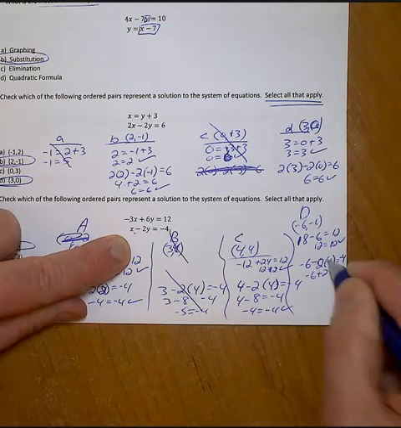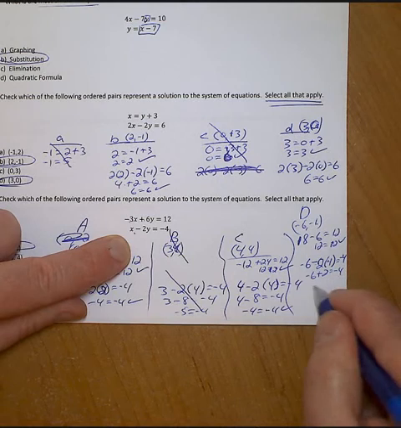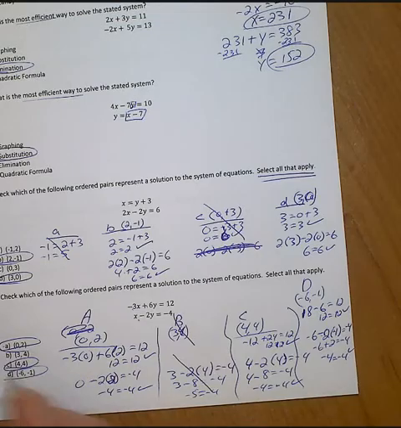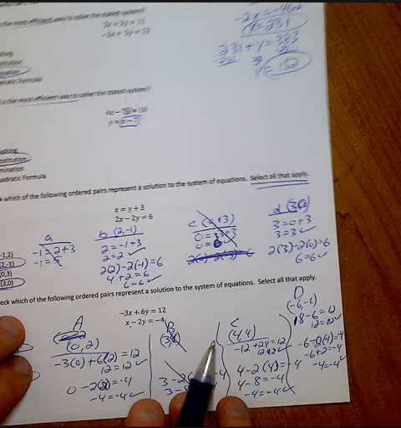Negative 2 times negative 1 is a positive 2. I get negative 4 equals negative 4. That checks. So A, C, and D are the answers. We just need to plug those in to see how they work.